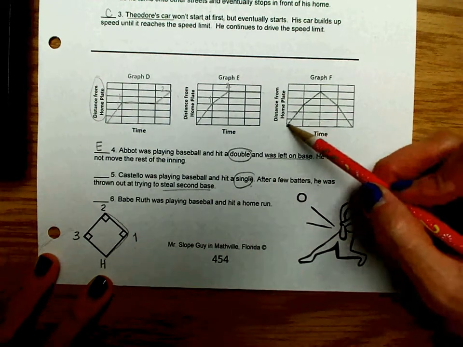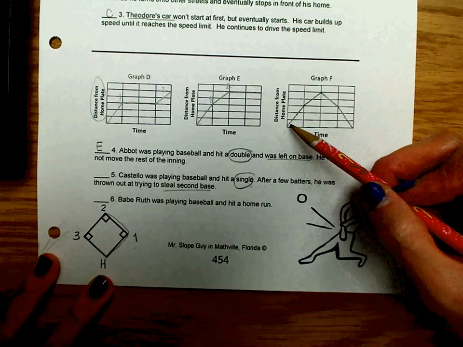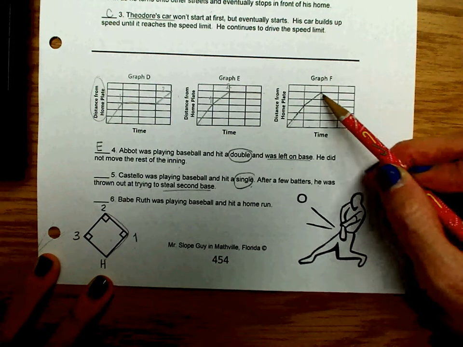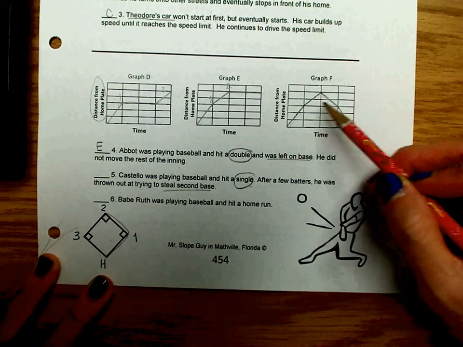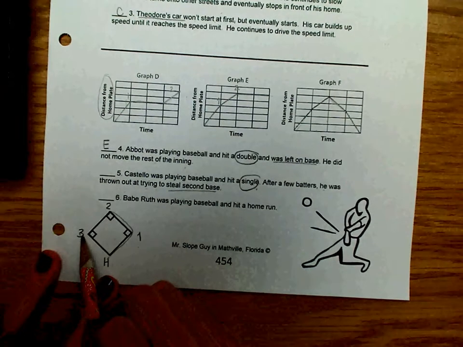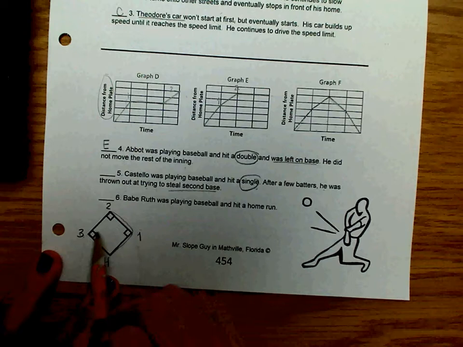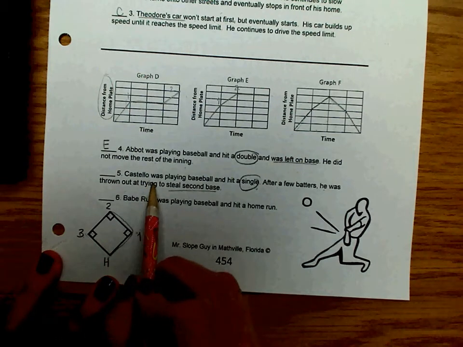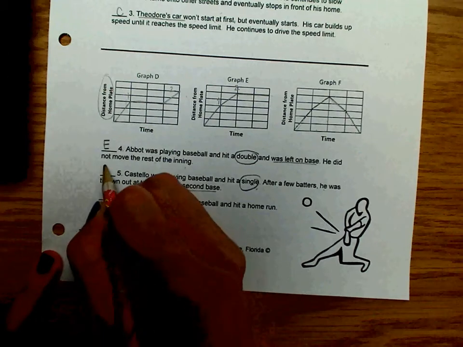Now here, why wouldn't it be F? Because he goes to first, then he goes to second, and then he goes back. Now here it doesn't mean he goes back to second, it means his distance is now at third base, which is the same distance as first, and then he's back home. So that doesn't fit this scenario, so we're going to give this one a D.